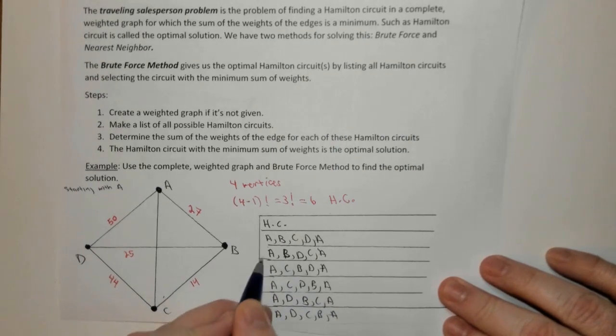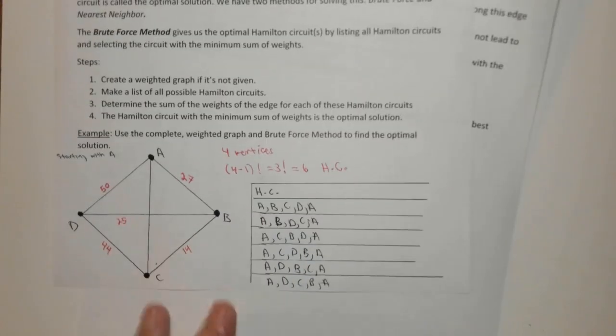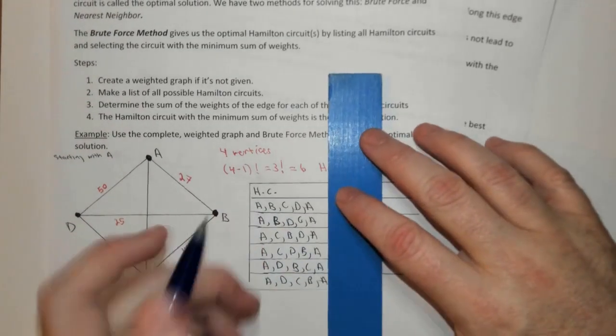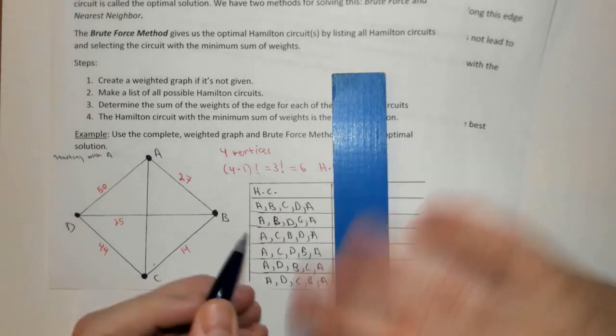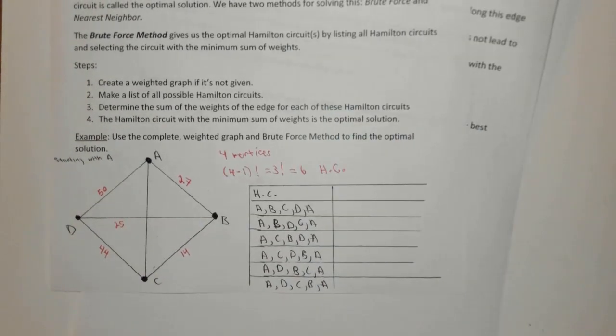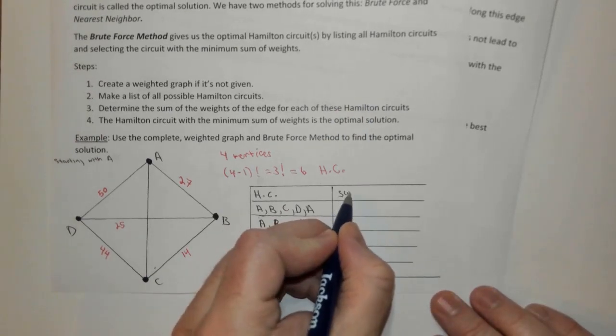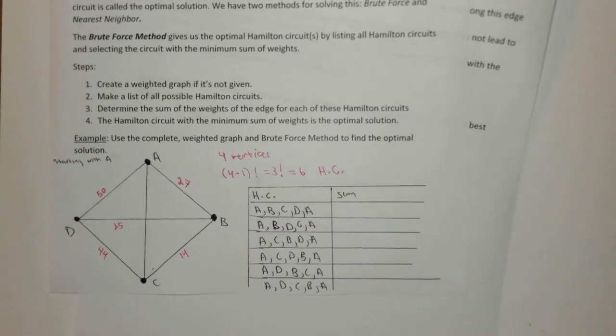But we got to come up with the most efficient one. So I'll warn you, this is probably the longest type of question in this section. So what we're going to do is add up all of these, and I'm going to just draw it for the first one.